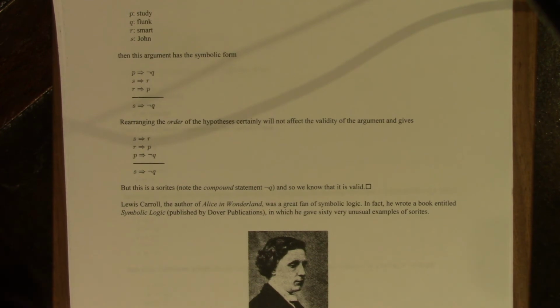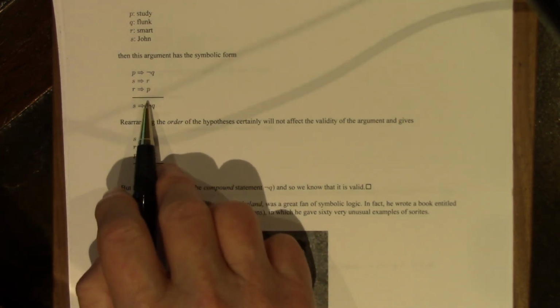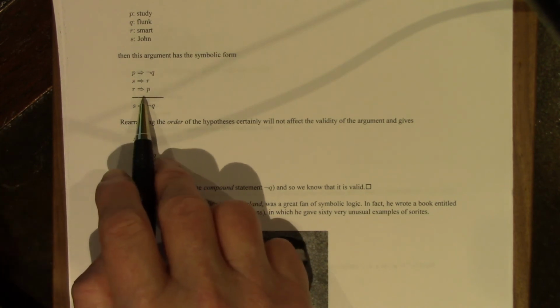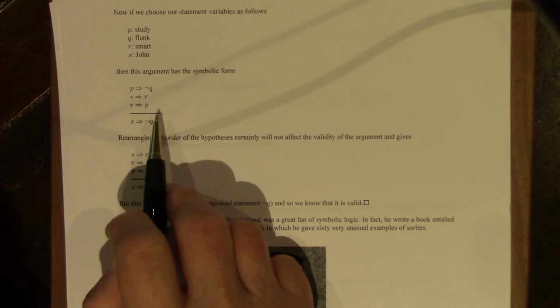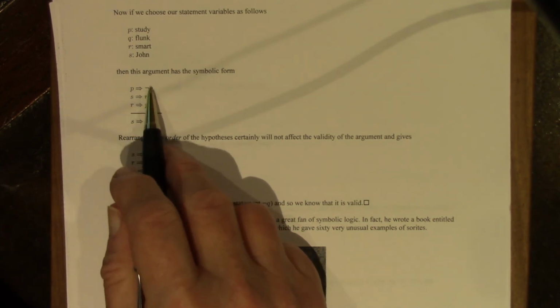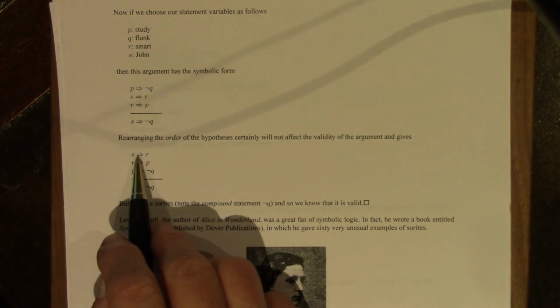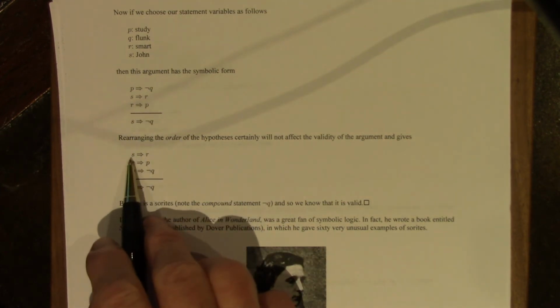Remember that you can reorder the hypotheses. The hypotheses are not ordered in any way. You can place them in any order you want. So if we want to try to make a chain out of this, a sorites, the hypotheses are all conditional statements. So it at least reminds us of sorites. Maybe we can rearrange the hypotheses to give that chain-like feature. So S only appears once here. So I will put that at the beginning.